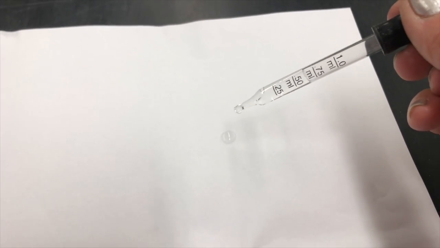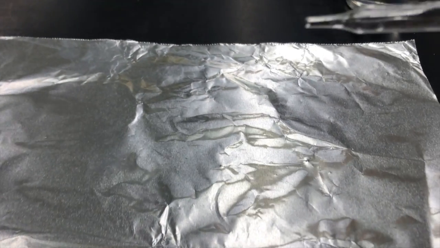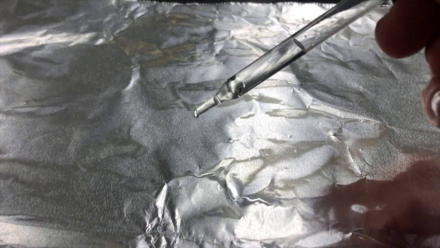The next one is writing paper. And I'm going to put a drop on my writing paper. So this is interesting. It looks like it starts out as a bead, but then the paper, it seems like it is slowly absorbing the water. Next up is the aluminum foil.